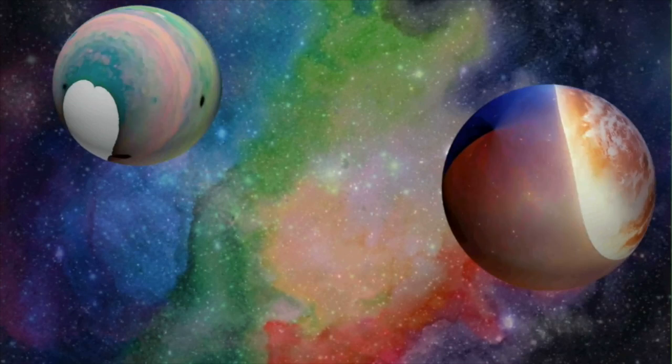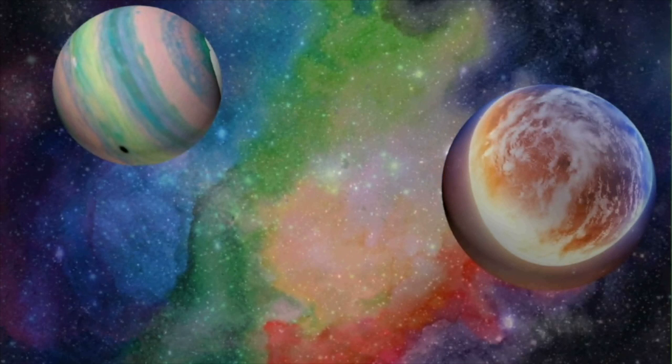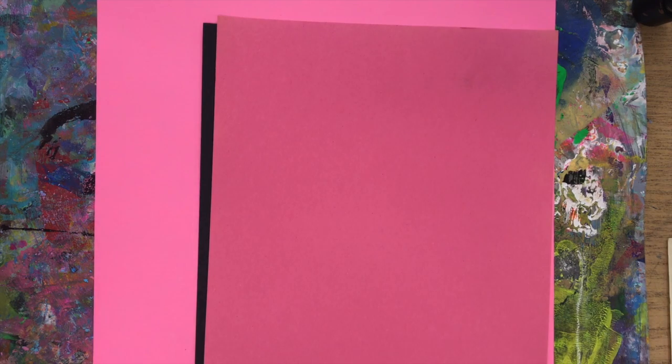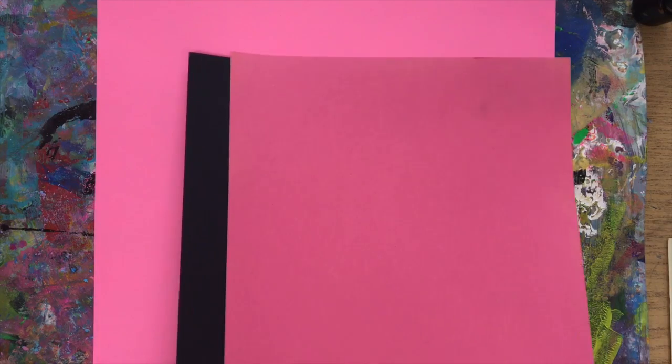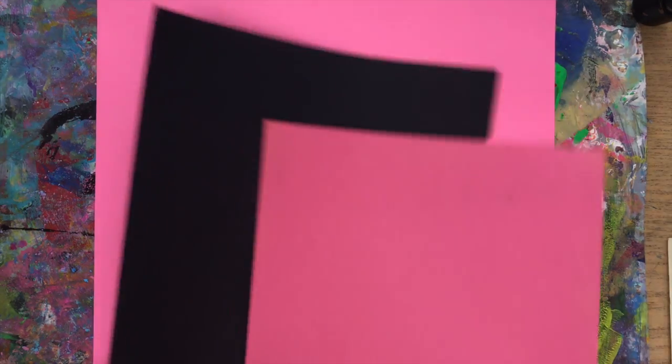Okay, so here's an example of editing the picture in Photoshop, and then we're actually going to be able to animate it a little bit, which you can see here. So let's get started.